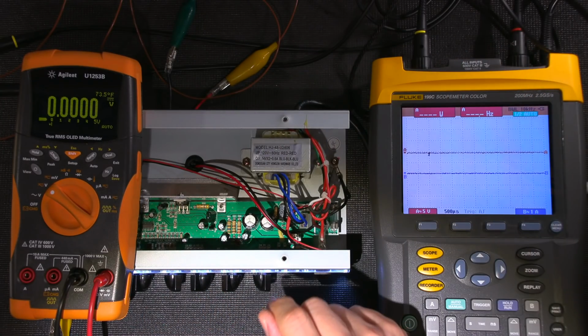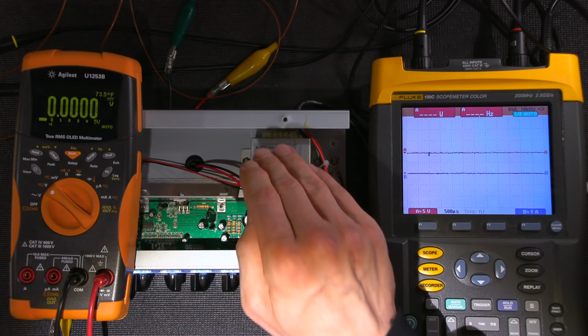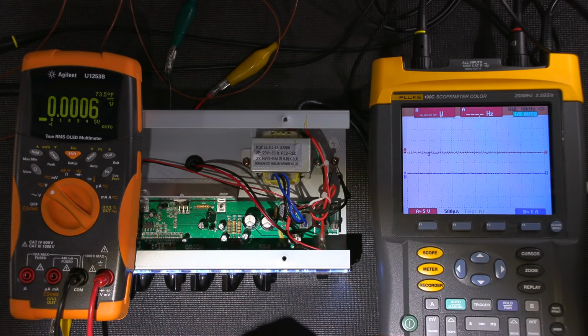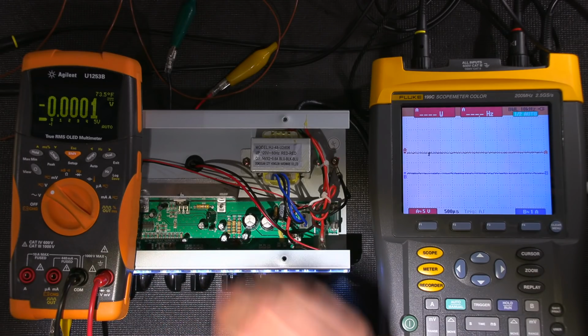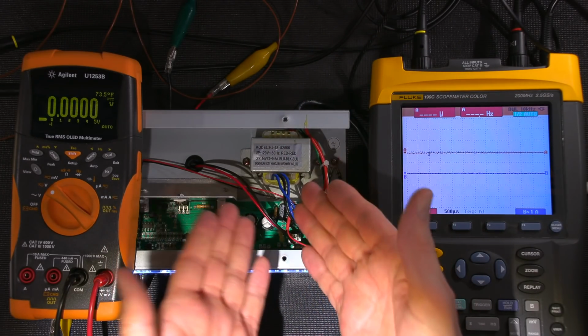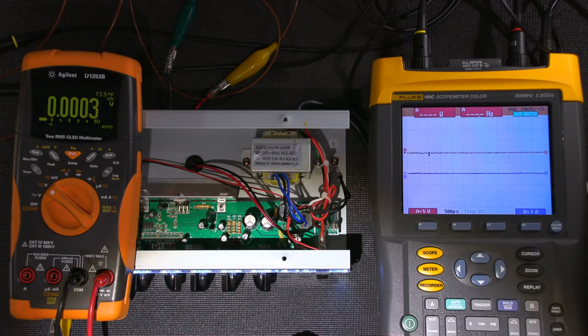And that's what those pass transistors are doing in there. In a case like this, there is no regulation in here. This is just a power supply that's running this thing. It's just windings into diodes and into this, is what I should say.